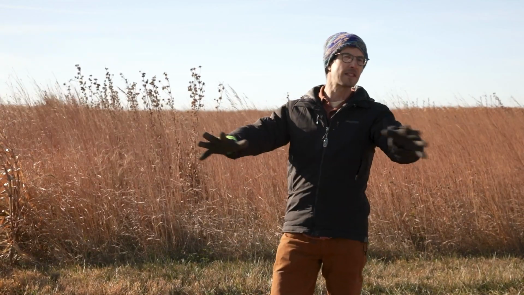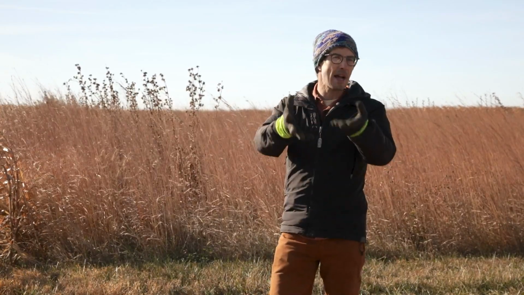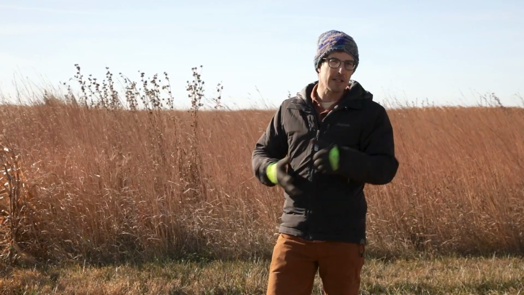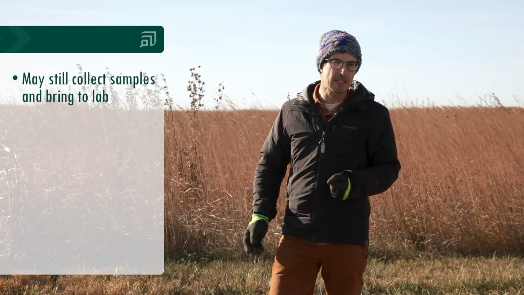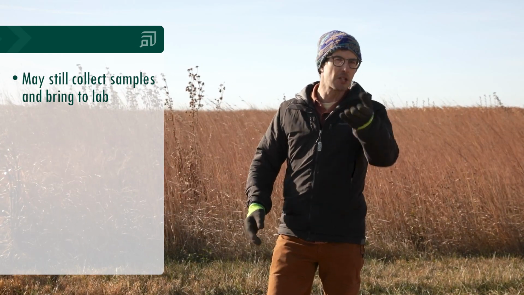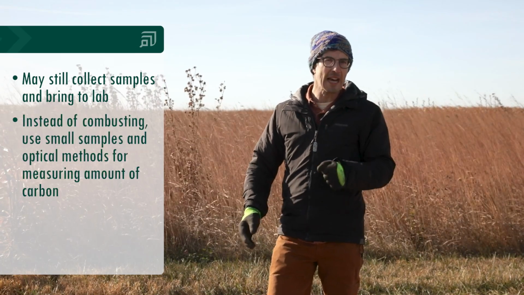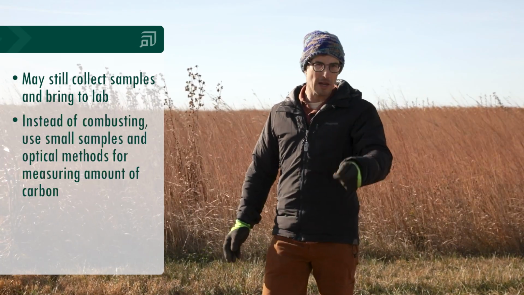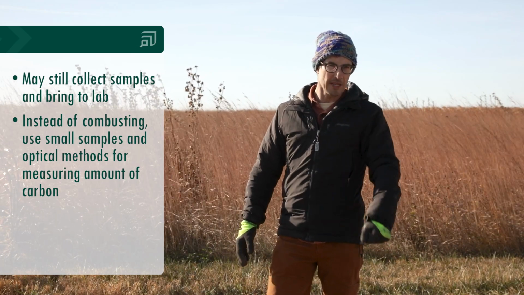So you might do the same sort of approach where you collect physical samples in the field and bring them back to the laboratory. However, as opposed to using what we call combustion elemental analysis, where we have these tiny samples that we combust and measure the CO2, there are some other approaches that avoid that last step and actually use optical methods for measuring the amount of carbon in the sample.